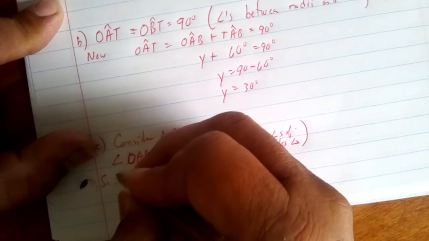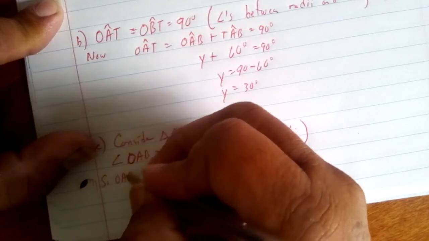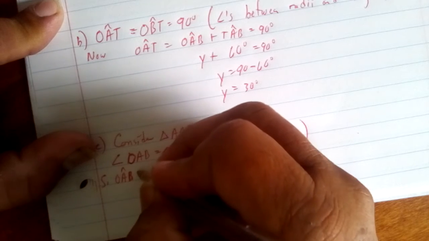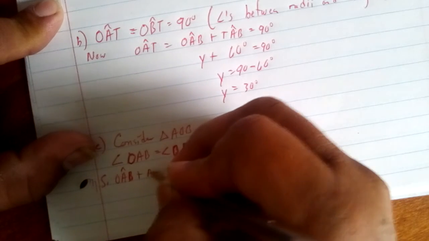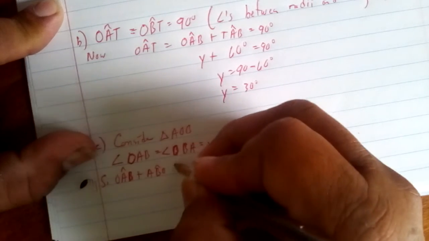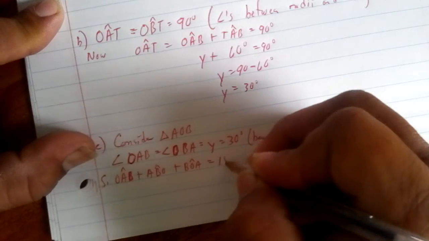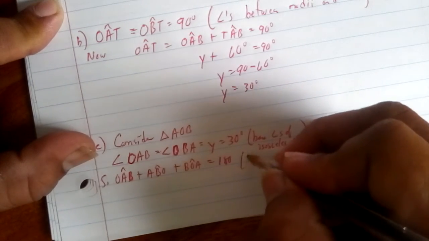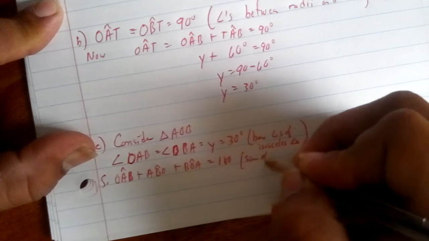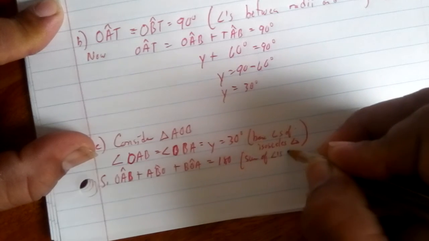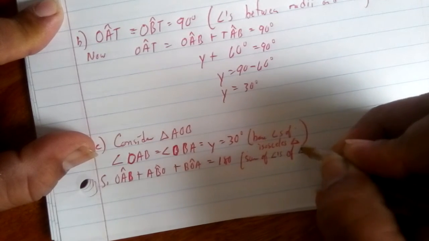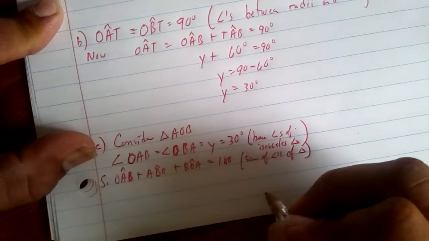So the angle OAB plus ABO plus BOA must equal 180 degrees. The sum of angles of a triangle equals 180 degrees.